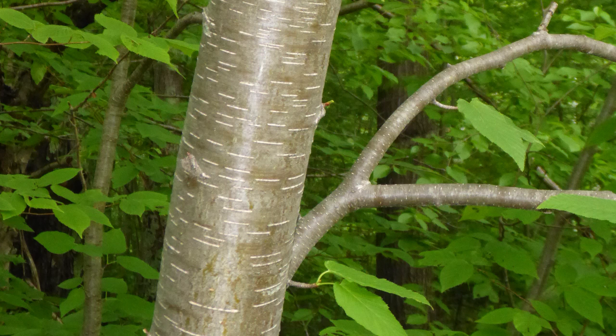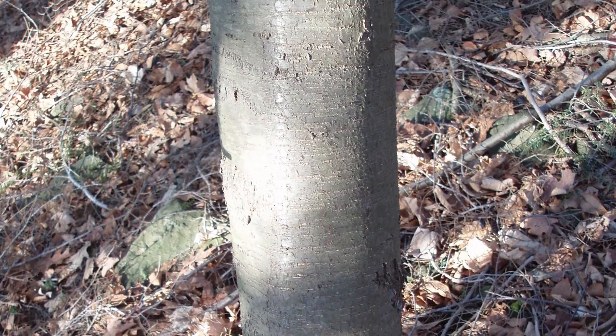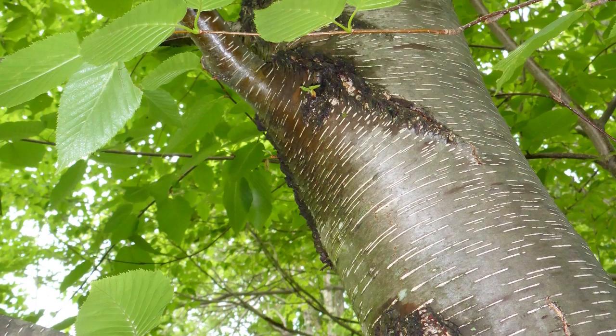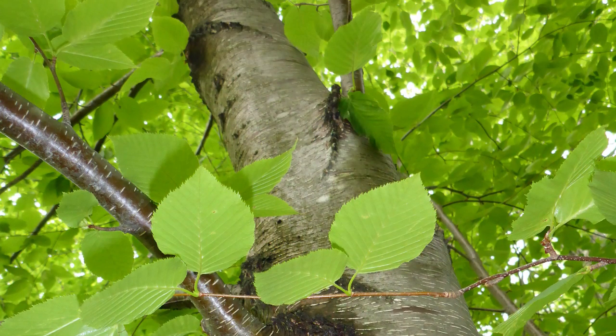Black birches have bark that is smooth, shiny, and black. With age, the bark begins to separate in areas, creating large plates of smooth bark. When looking up into the branches of a black birch, look for the smooth, shiny bark and leaves in pairs.